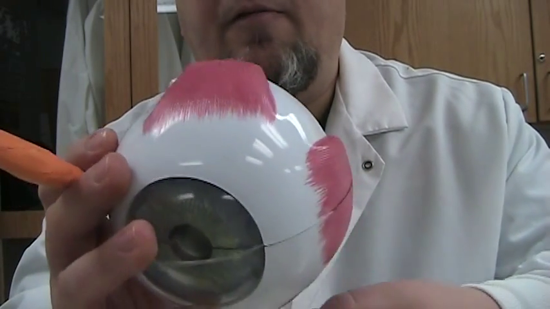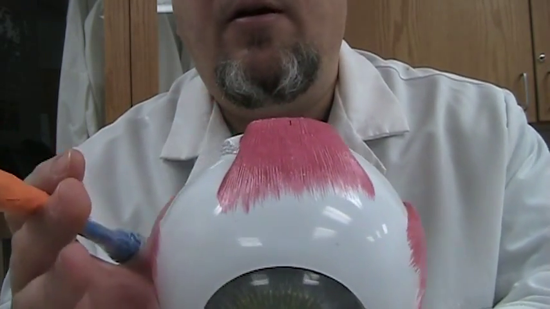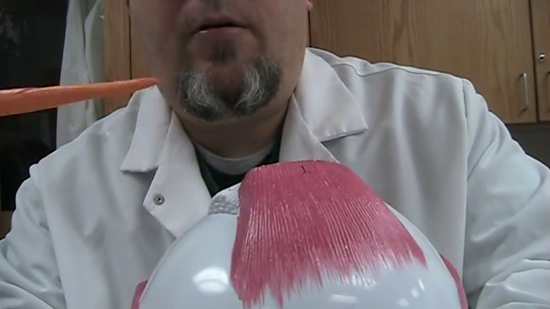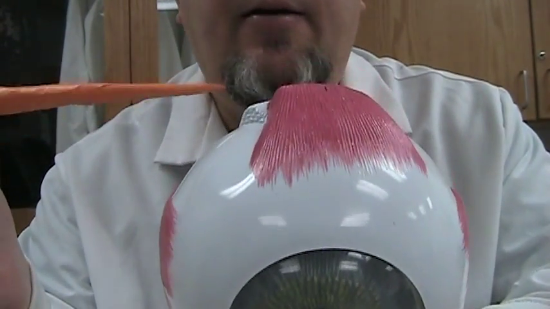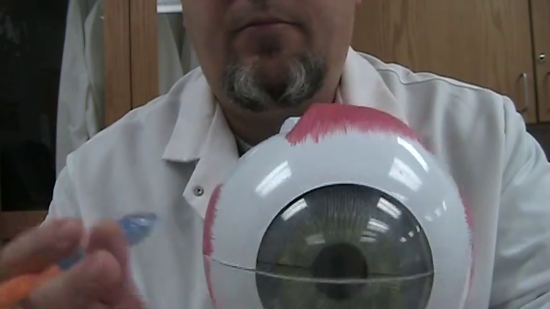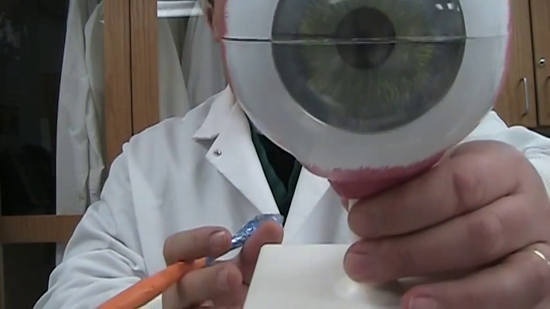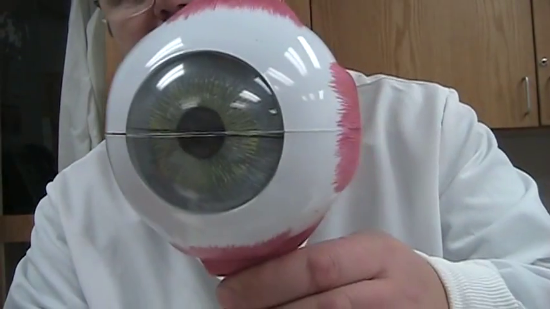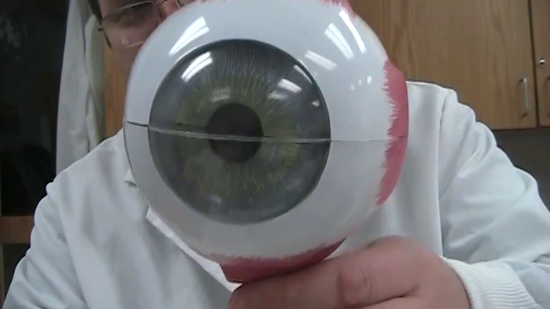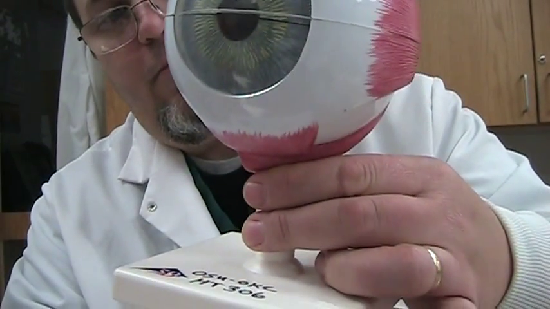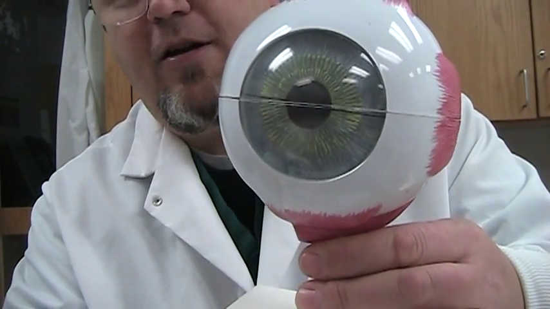Here, I gotta be careful, this falls apart. Remember, this is a right eye. Excuse me, I'm sorry, this actually is a left eye when I looked at this. So this particular one is a left eye. It's the other model in this one.